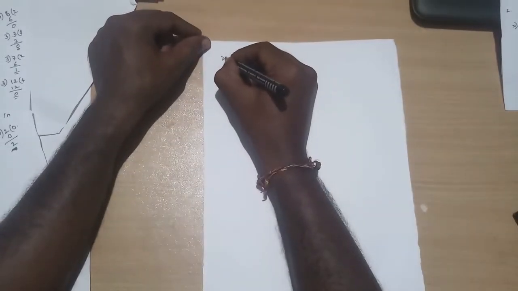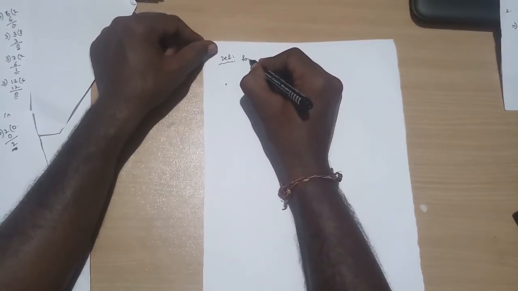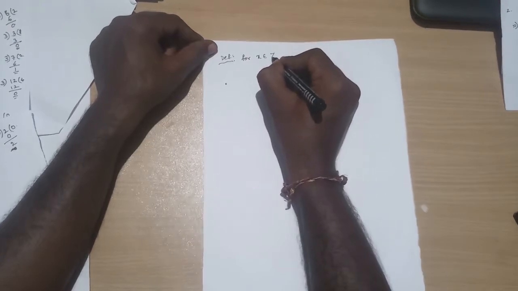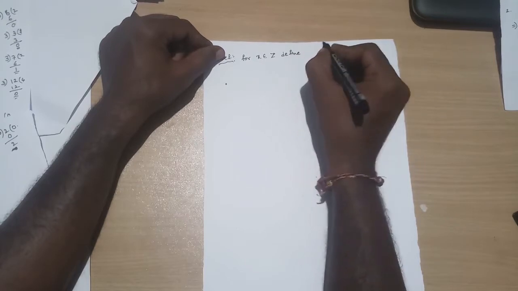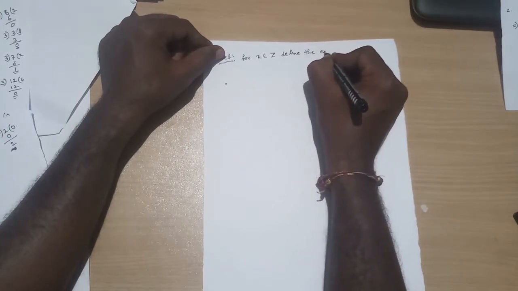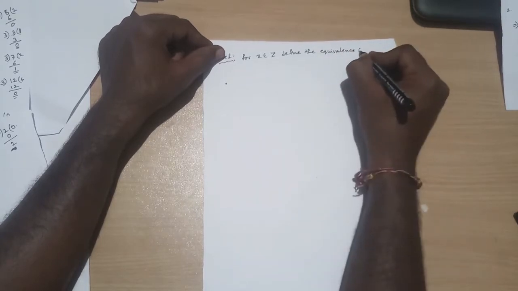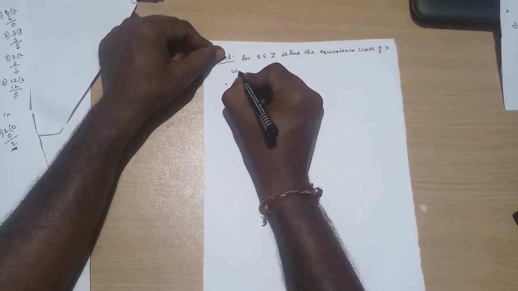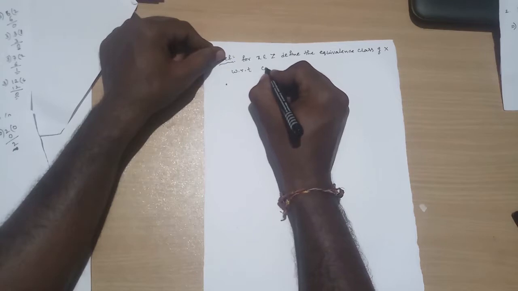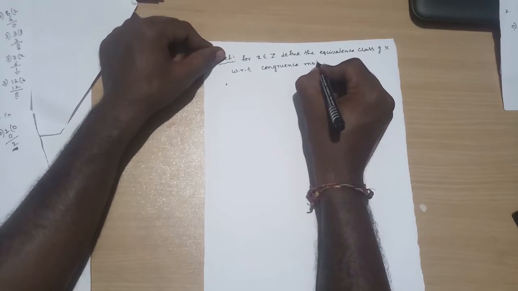Equivalence class, definition. For x belongs to the integers Z, define the equivalence class of x with respect to congruence modulo n.